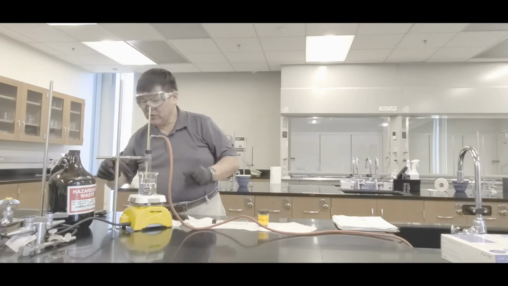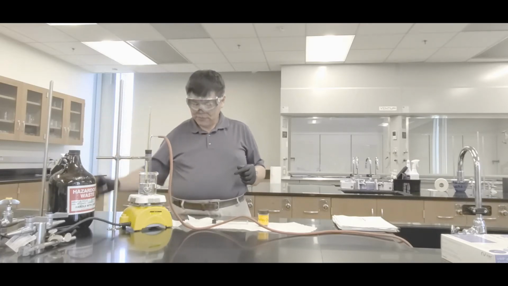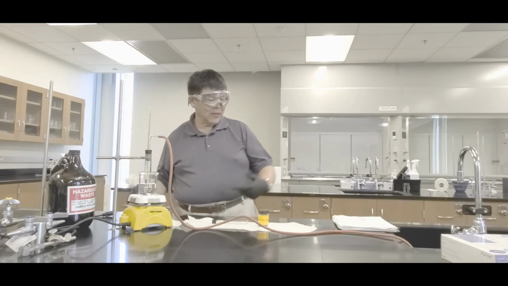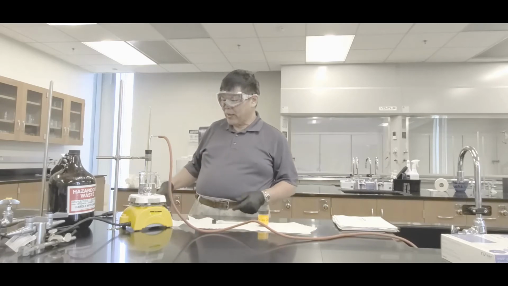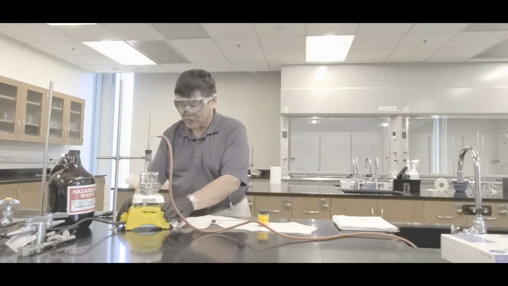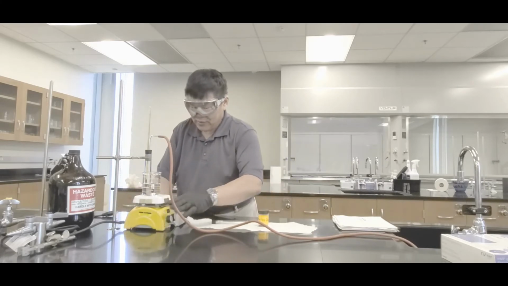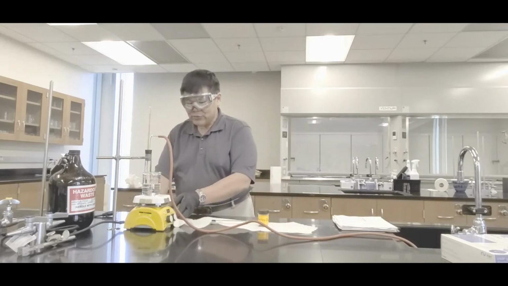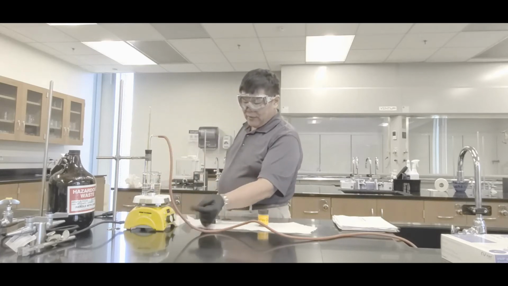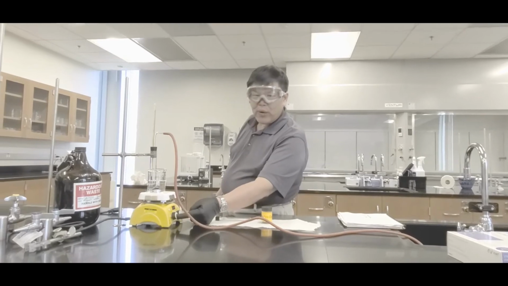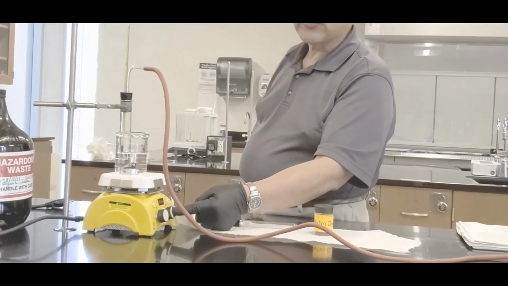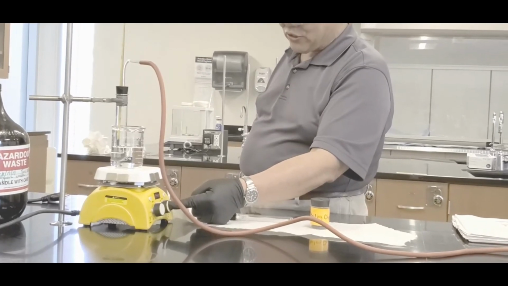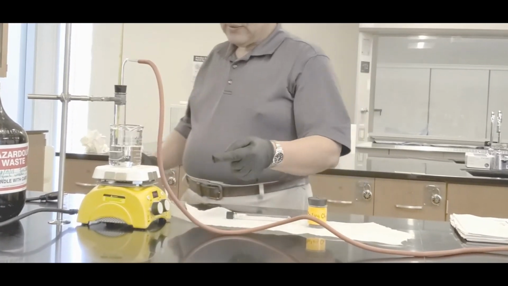Now that you got this thing set up, make sure it's still unplugged. Nothing's turned on. Make sure that hose is hanging into the sink. Now what happened is that on the hot plate, the left knob is the one you want to play with. That is the one that is for heating. The one on the right is for stirring. We don't want to play with that one. Okay, so here we go.